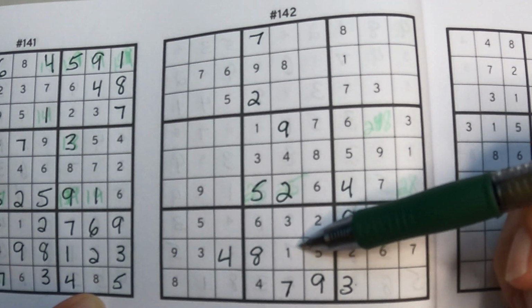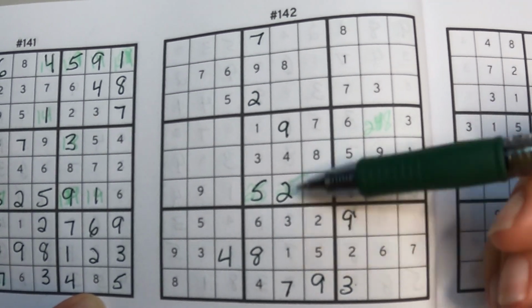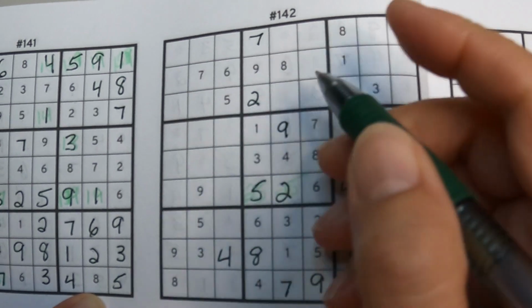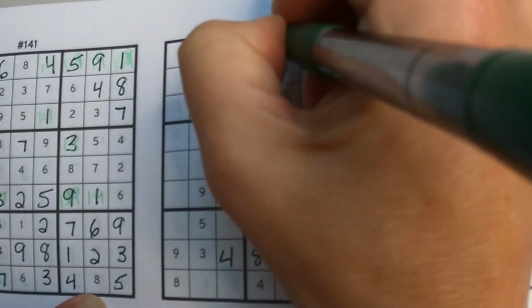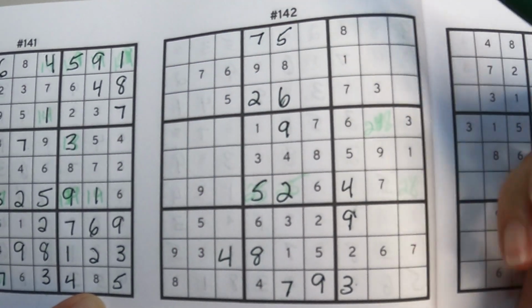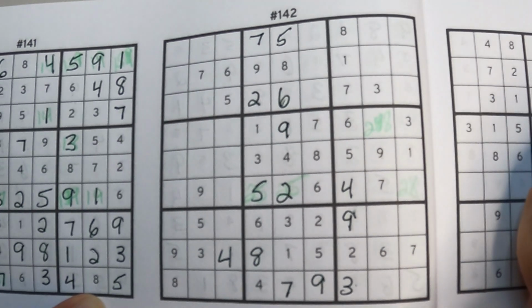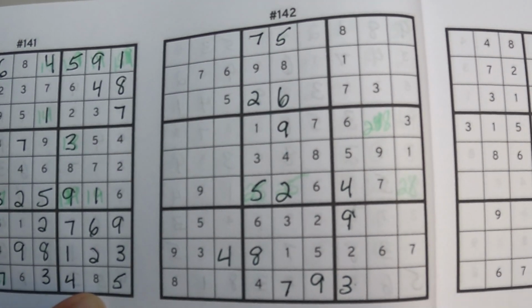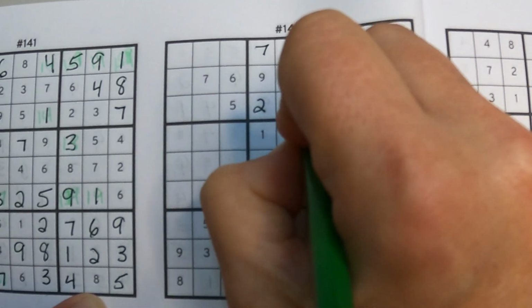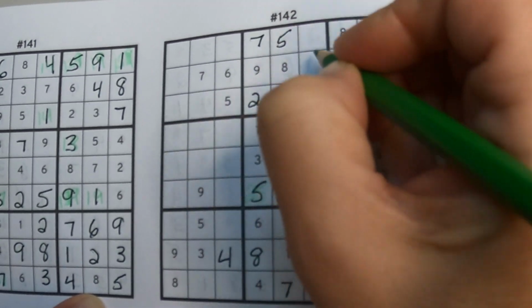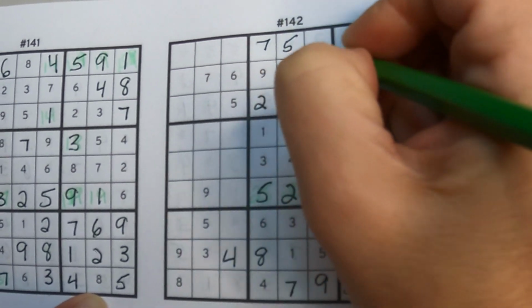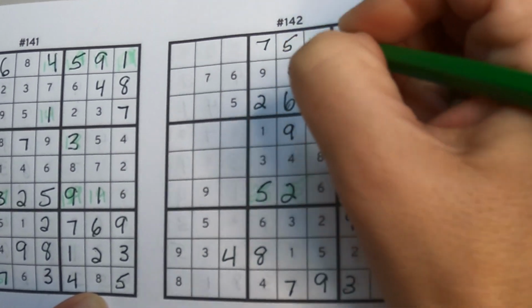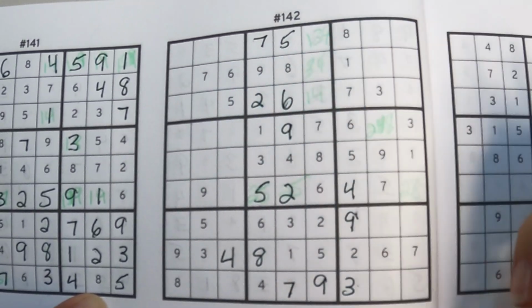So for this column, we've got 1, 2, 3, 4. We're missing 5 and 6. We've got a 5 here. So 6, 5. For this box now, looks like we're missing 1, 3, and 4. We've got a 3 here. So 1, 4, a 1 here. So 3, 4, and no help here. So 1, 3, 4.